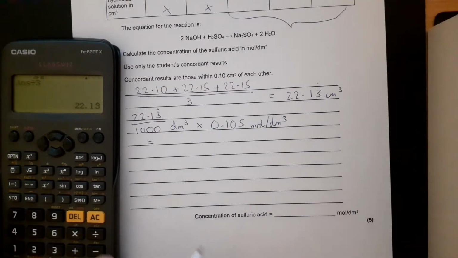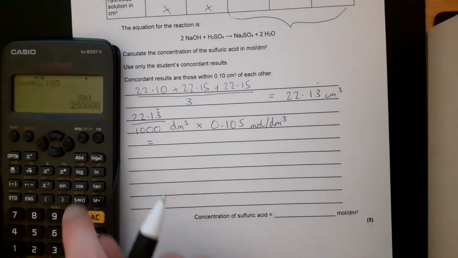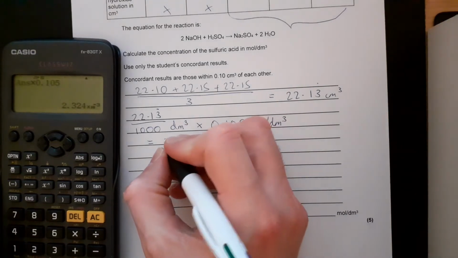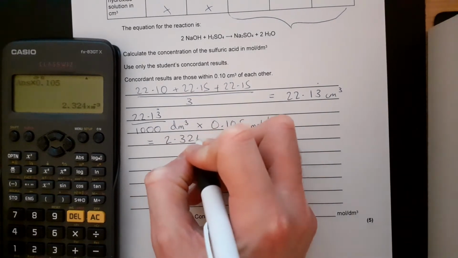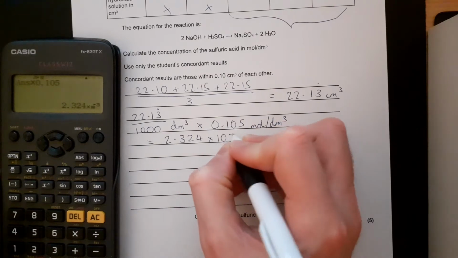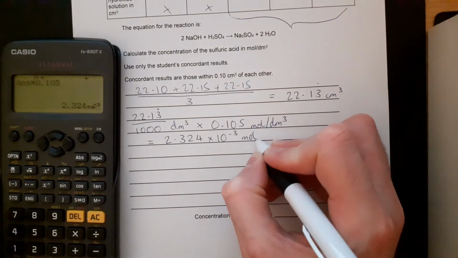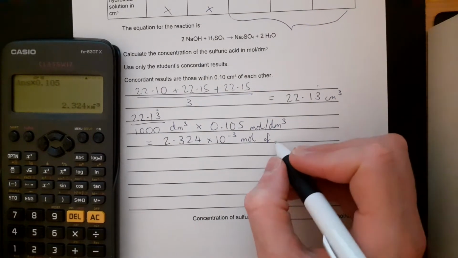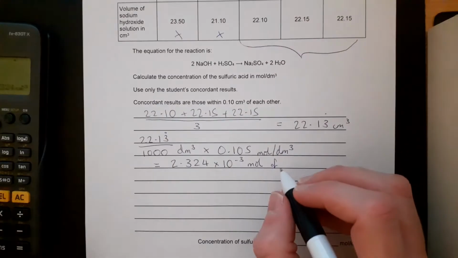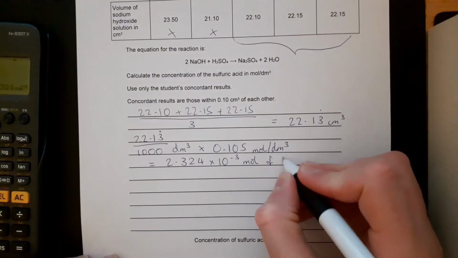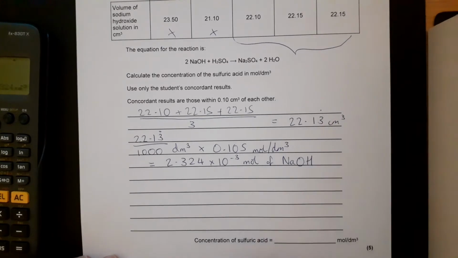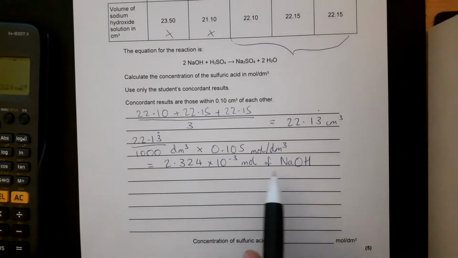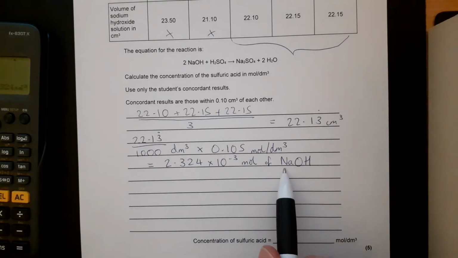Okay, and let's work that out. So I've got this value. I'm just going to divide that by 1,000, and I'm going to times by 0.105. And I get this horrible looking number, 2.324 times 10 to the power of minus 3 moles of, that's the sodium hydroxide, wasn't it? Yeah, we used the sodium hydroxide, so that's the NaOH. Okay, so we've worked out the number of moles of the sodium hydroxide.